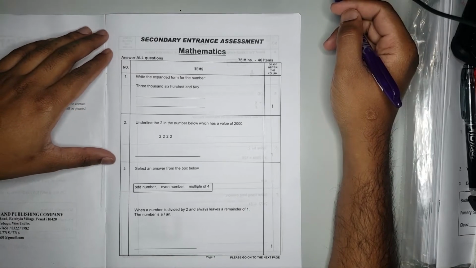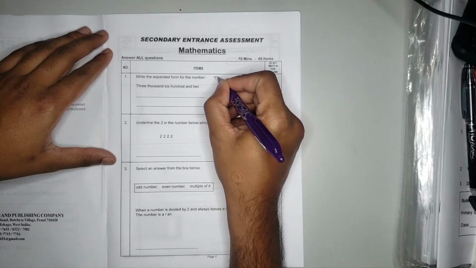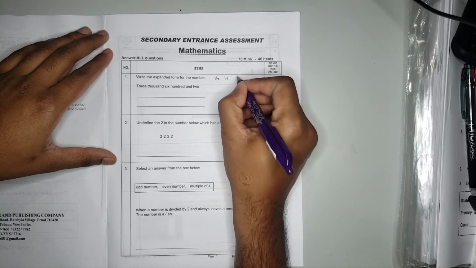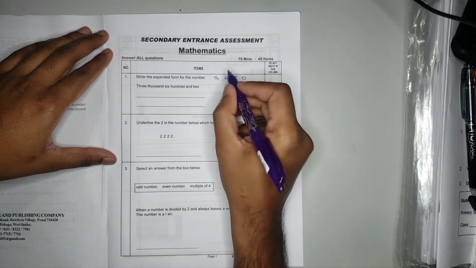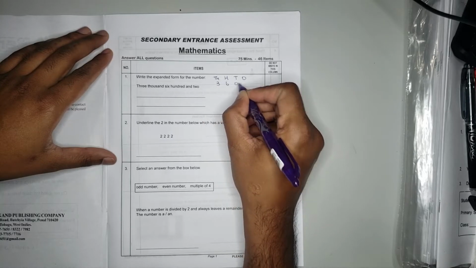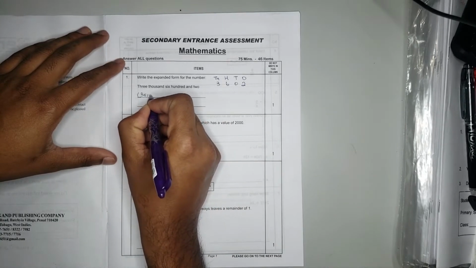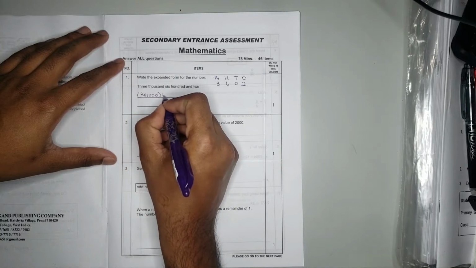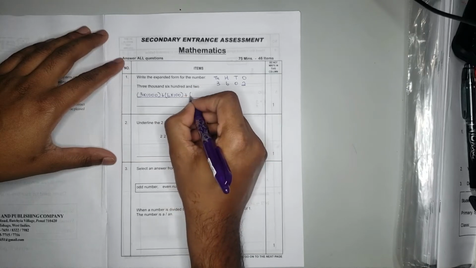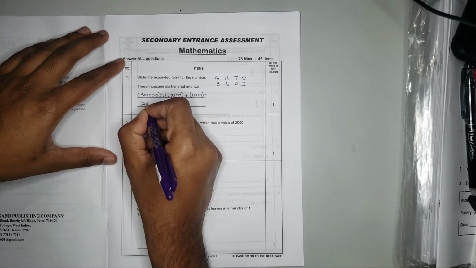Write the expanded form for the number 3602. So again we put 1000, 100, tens, ones. Notice 3600, 0 tens, 2 ones, so it will be 3 by 1000 plus 6 by 100 plus 0 by 10 plus 2 multiplied by 1.